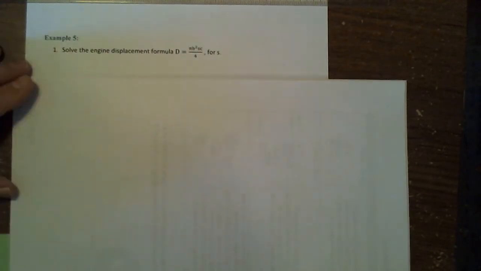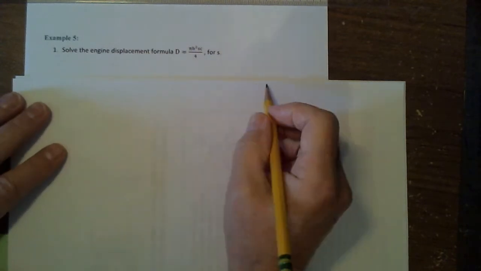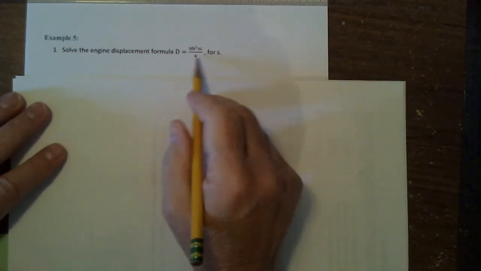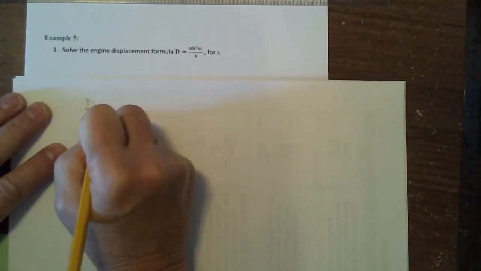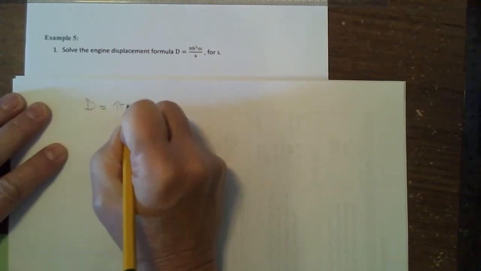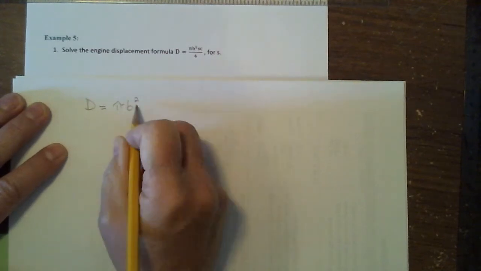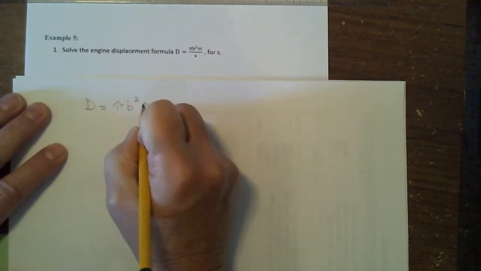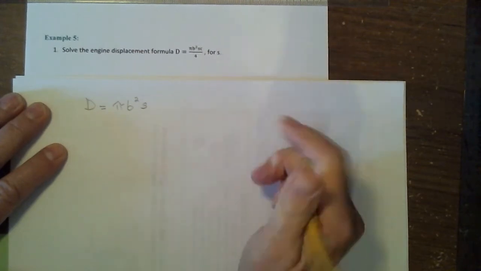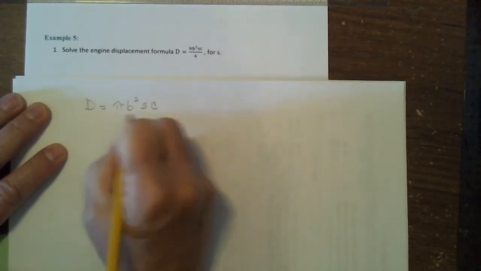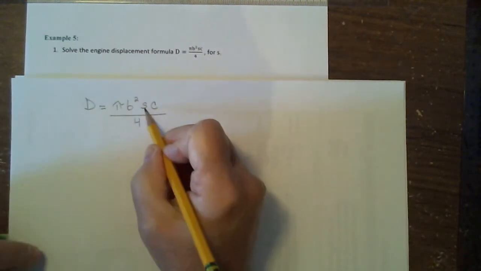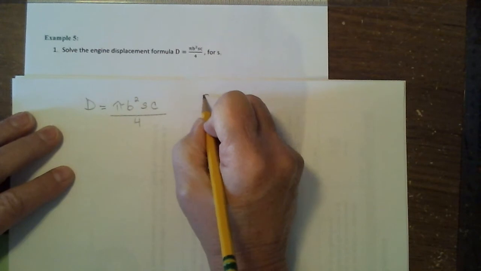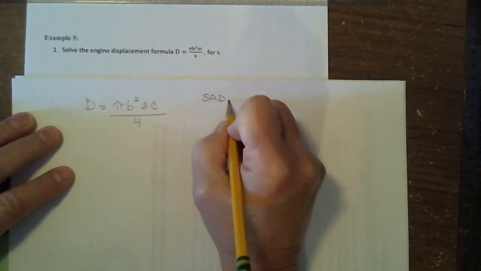Engine displacement. Everybody loves engine displacement, especially all you diesel and automotive guys. So we're going for S. And problems are getting a little bit more involved. That's okay. We're good. So we got displacement is equal to pi times b squared. B, I'm sure, stands for bore. Remember that. S is for the length of the stroke. C, I'm guessing, if I'm right, is the number of cylinders. And we got this number 4 down here. So I'm after him. So let's see if I can remember this. SAD MEP.